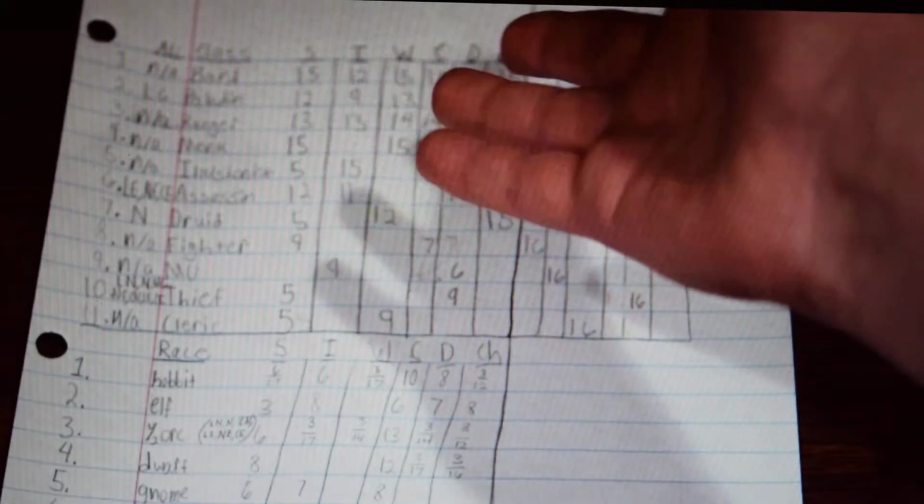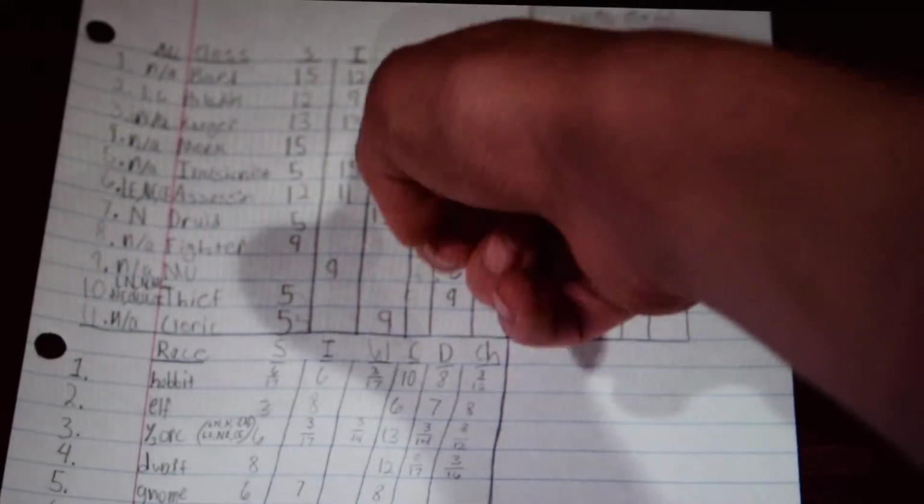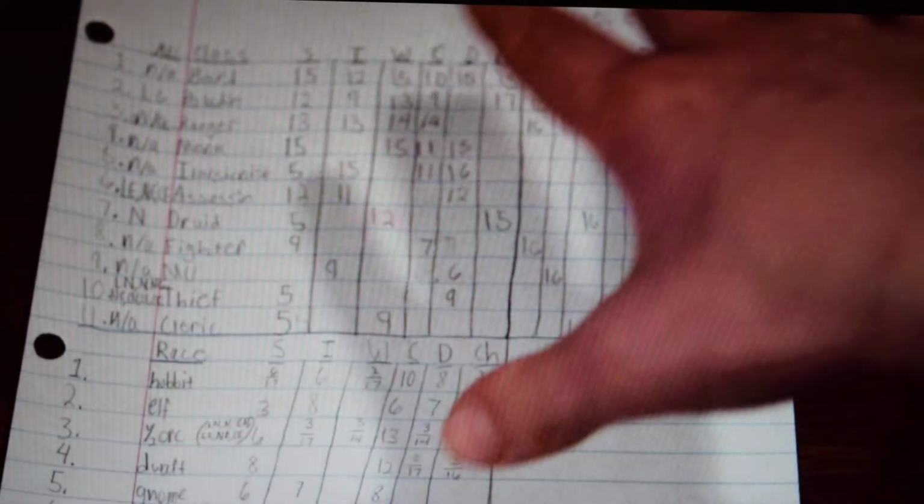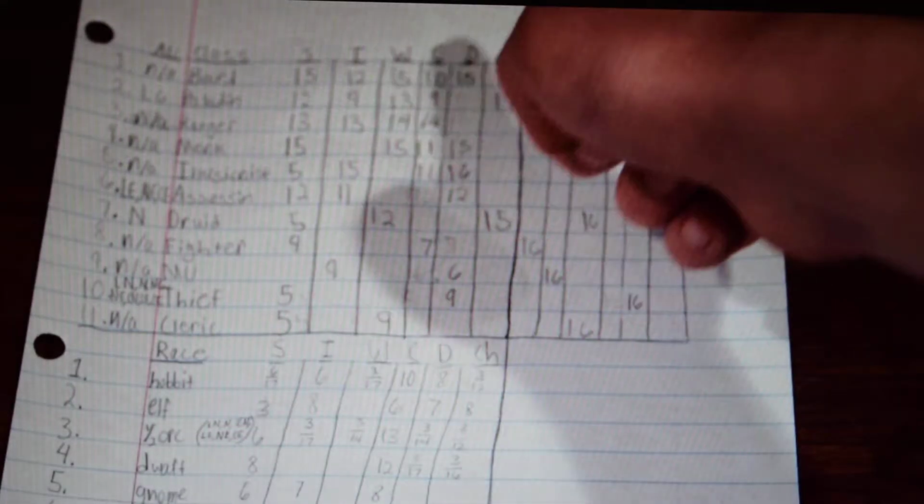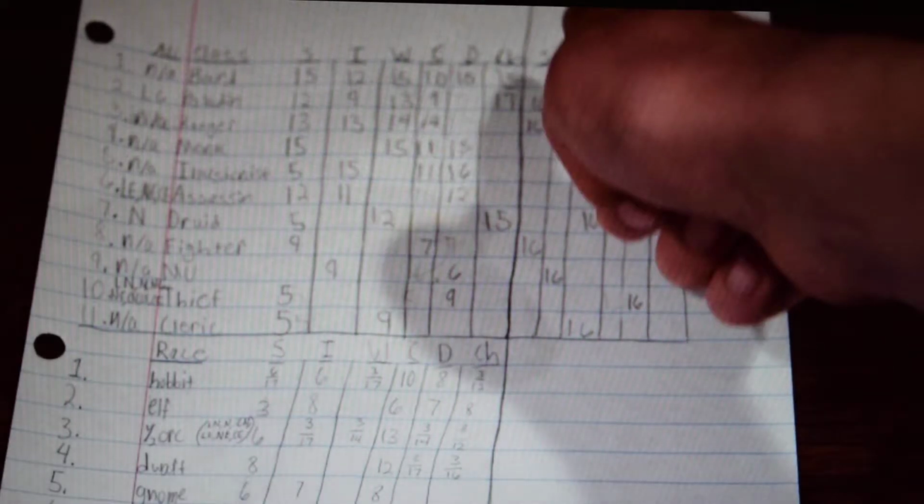That's pretty hard. And what I did was I added up all of the attributes, the number of attributes that each class needs in order for you to be able to adventure as that class. And Bard, definitely the highest amount of number, like 15 plus 12 plus 15 plus 10 plus 15 plus 15, versus Paladin, 12 plus 9 plus 13 plus 9 plus 17.